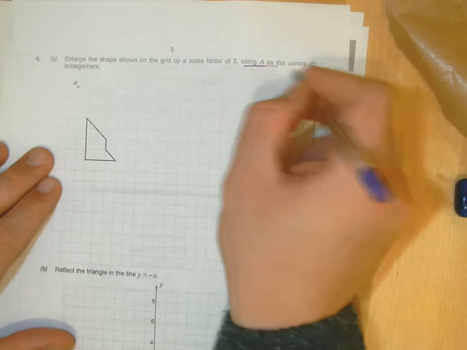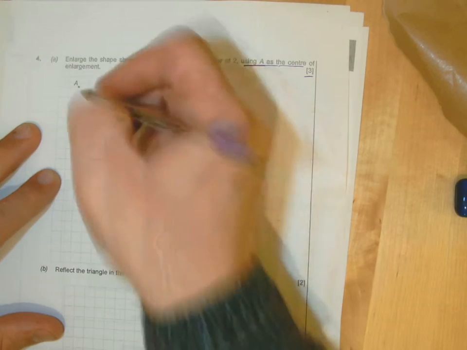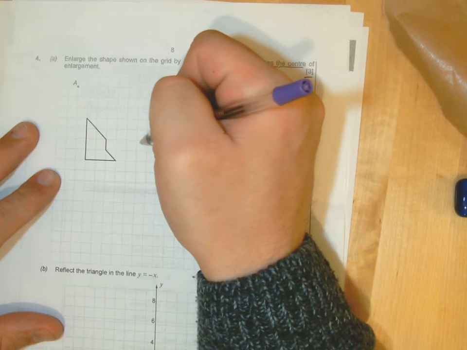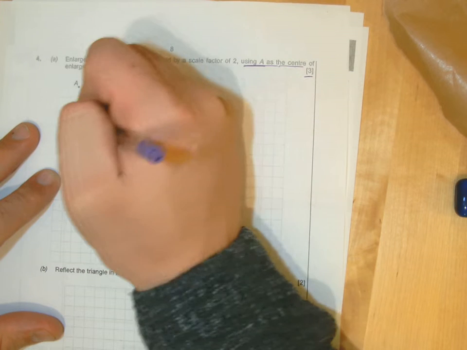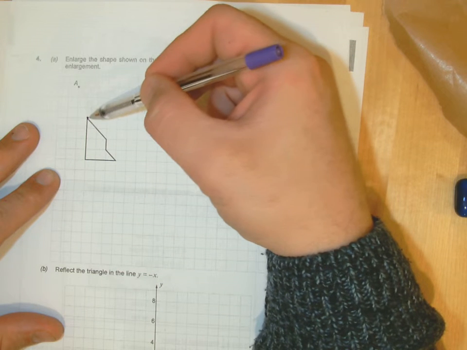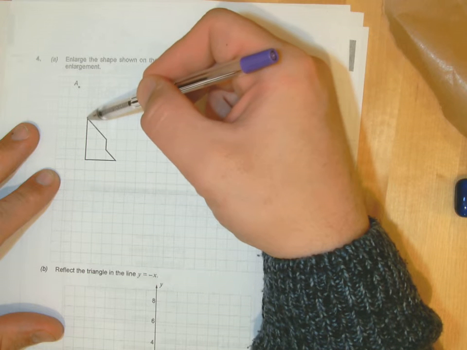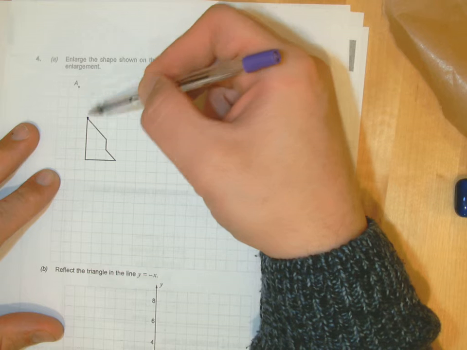It says using A as your center of enlargement. Now it's really simple because all you've got to do is choose one of the corner points of the shape. Now I'm going to go for this corner point because it's closest to A. And then you just have to ask yourself, how do I get from A to here? Well, if you look, you've got to go across 1, down 3. Does that make sense? Across 1, down 3.